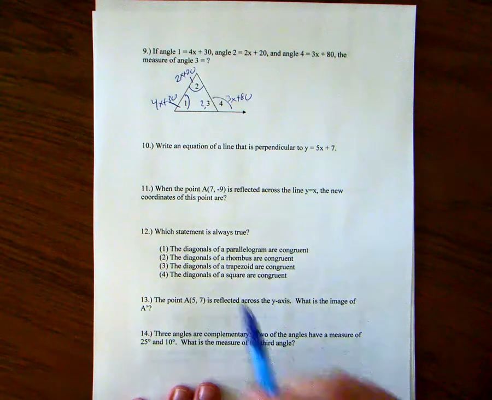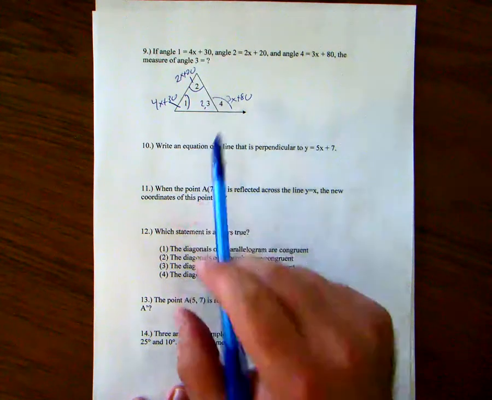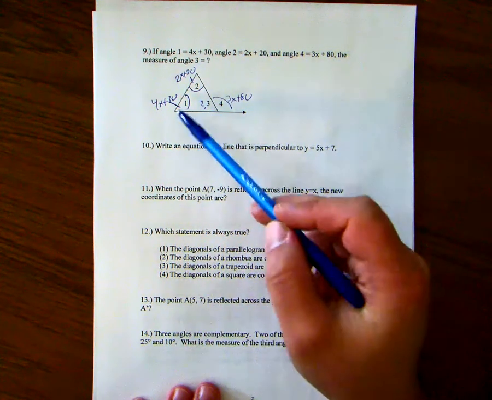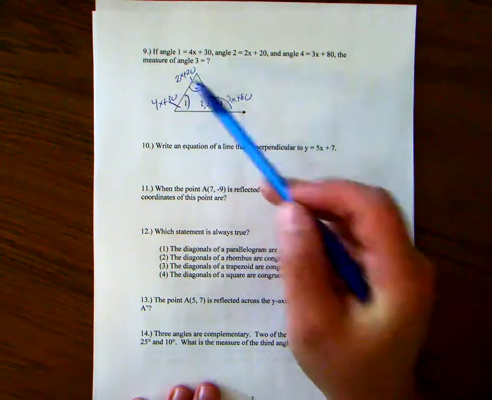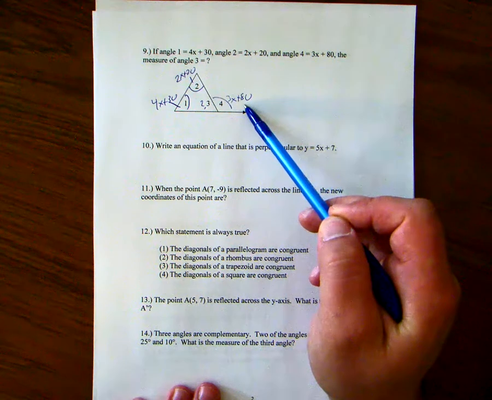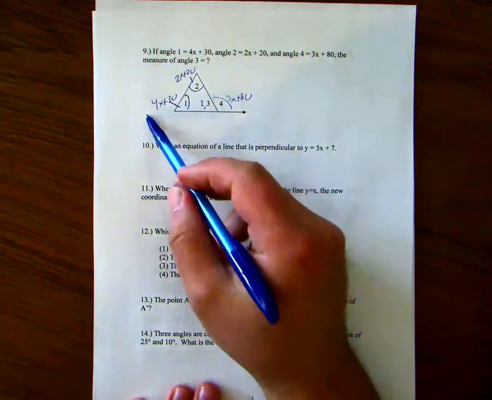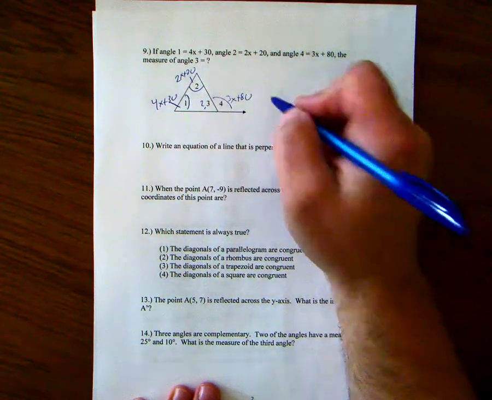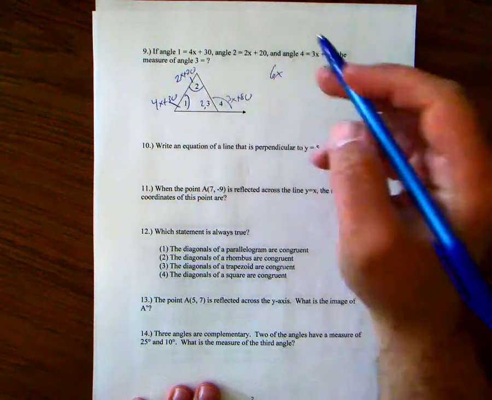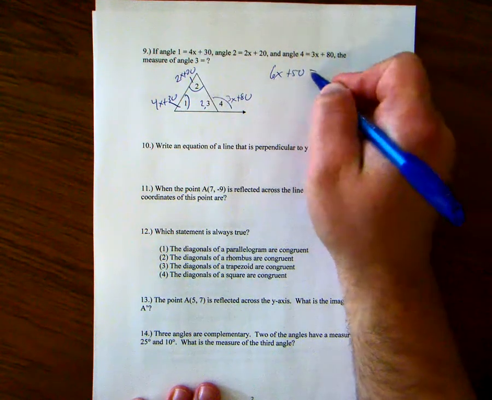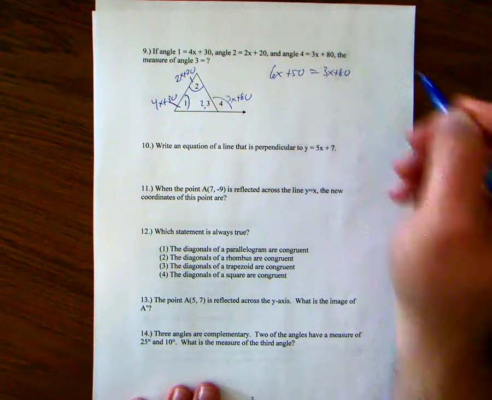There's a rule that says the exterior angle of a triangle is equal to the addition of the two opposite angles. So we're going to add these two up and set it equal to this one. But we aren't going to be done after we solve for x, because we've got to find that measure. So we take these two and add them: 4x and 2x is 6x, 30 plus 20 is 50, set equal to angle 4, which is 3x plus 80.